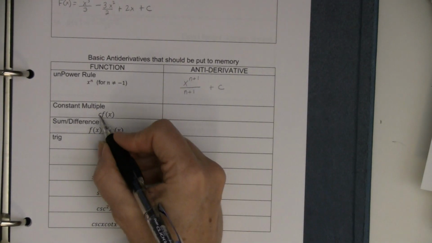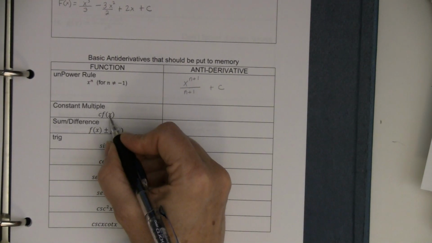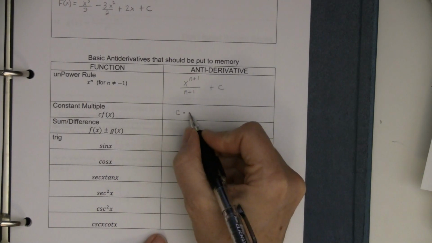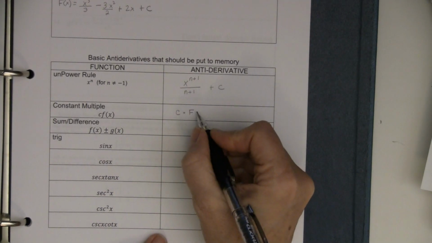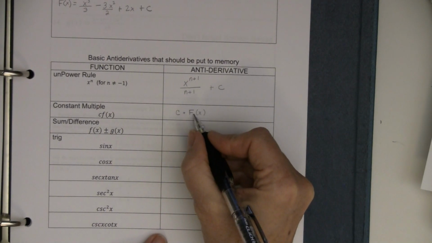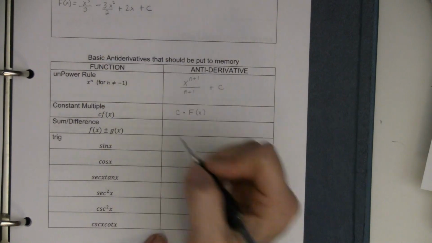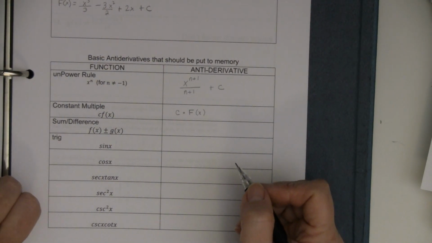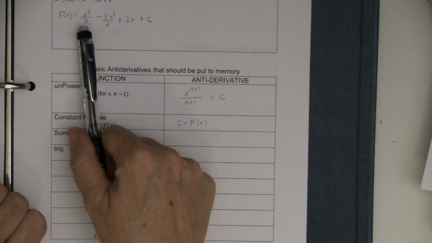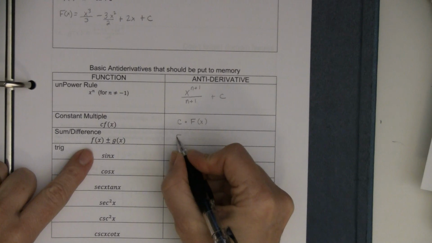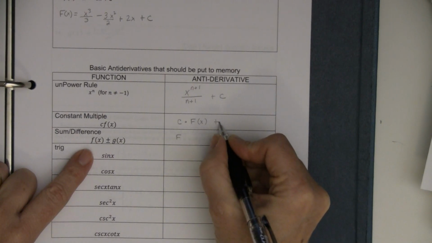And then if you have a constant multiple times a function, then the constant multiple just holds still, and then you take the antiderivative, which they use a capital F for in your book, and so this capital F is the antiderivative of that. And we kind of saw that up there. We did that in that problem. And if you have a sum or a difference, and we did that in this problem here too, you just do the pieces.